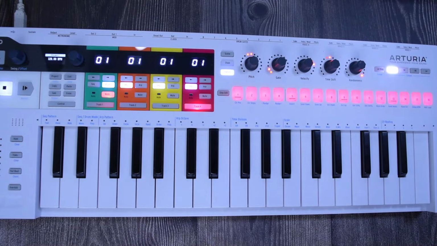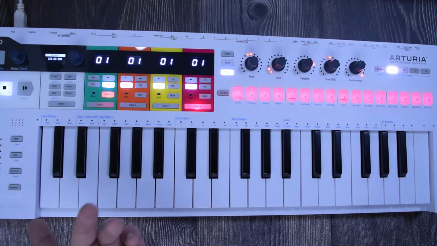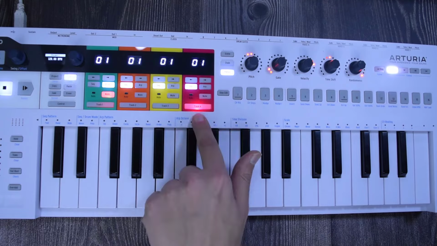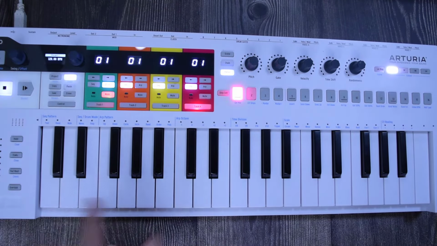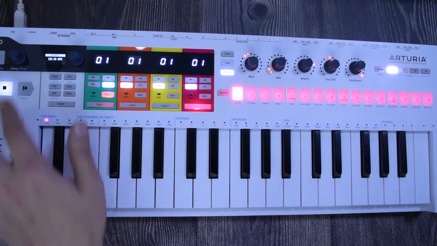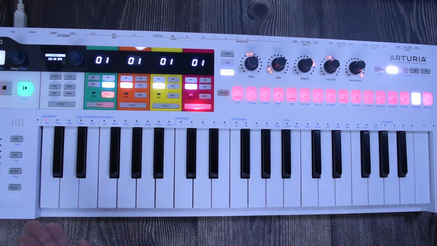And maybe I'm going to need to create a pattern just to show you this. So I'm going to go to pattern number 1 of track number 1. I'm going to be doing something like this. Something simple, it doesn't matter. I'm going to be playing this, and it's just one single key.